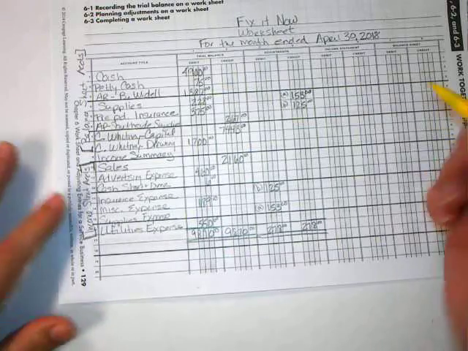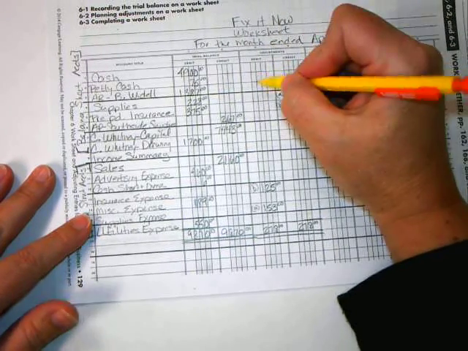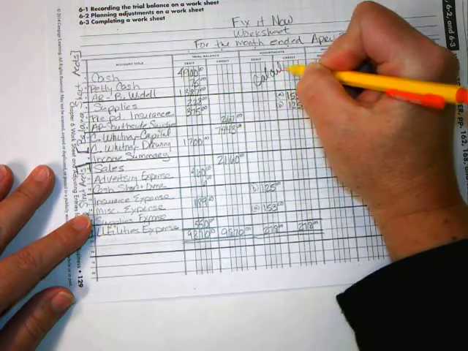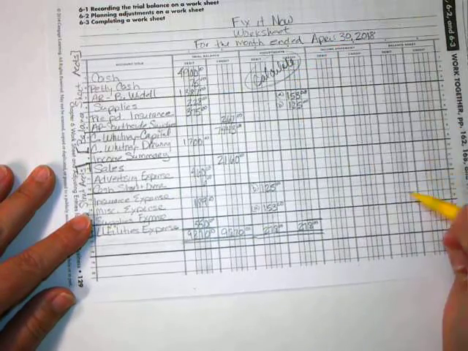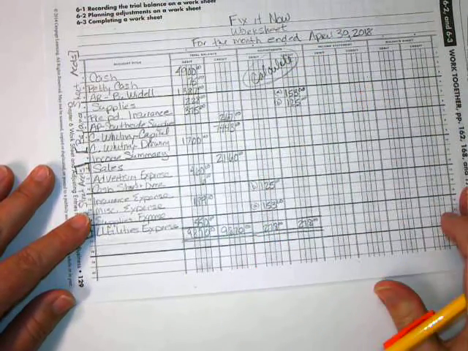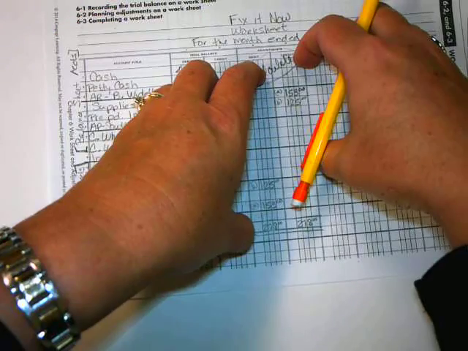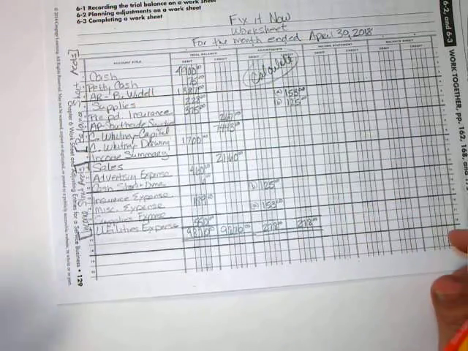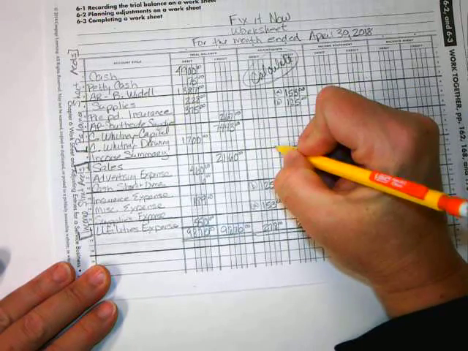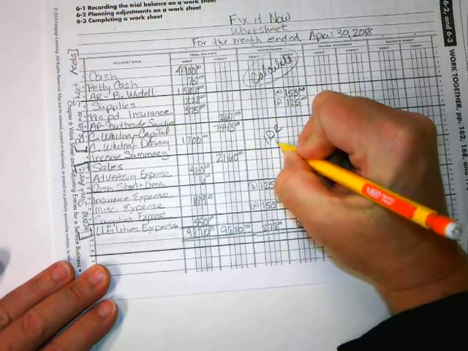All right, so just to add some extra notes in here, most of the time we're going to calculate to get these numbers. We have a beginning, they're going to give us the ending, so we'll calculate the difference between the two. And remember that you must have one debit and one credit.